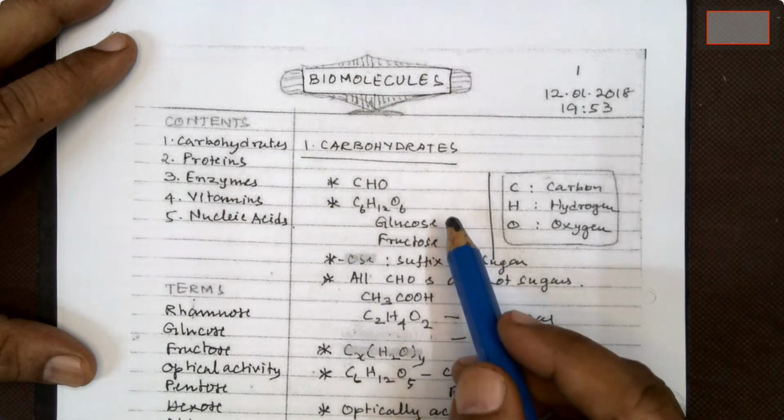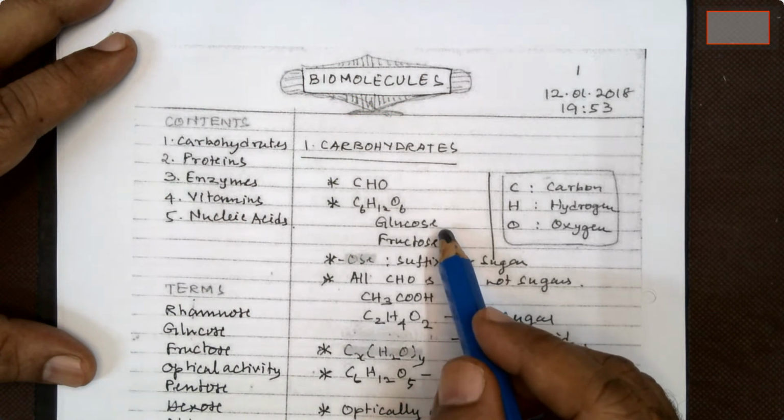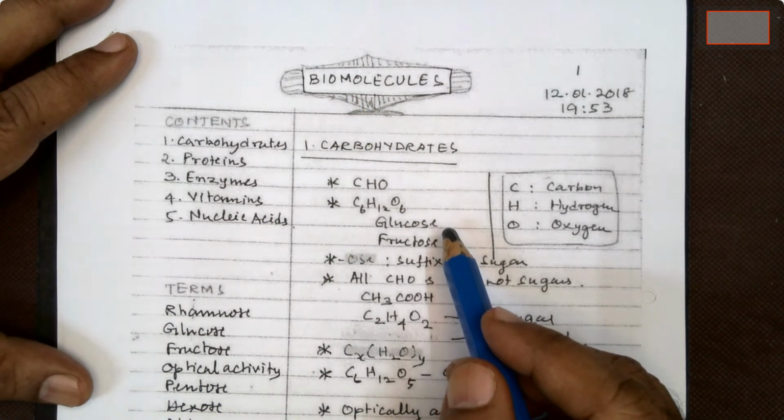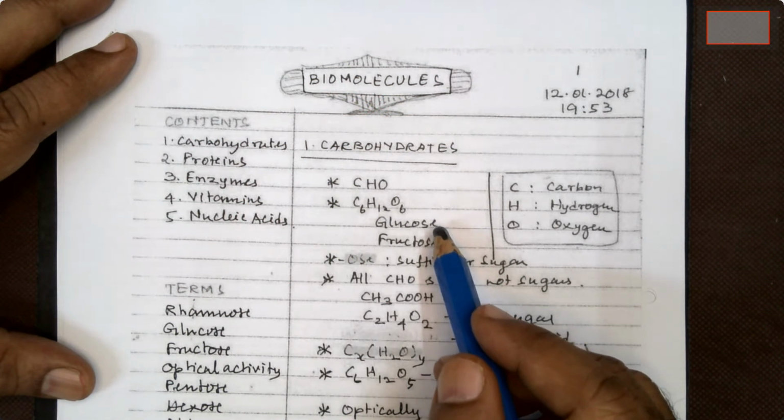Ose means sugar. Aldo means the potential functional group is aldehyde. Hex means 6. A sugar containing 6 carbon atoms with potential aldehyde functionality. That's why it's called aldohexose.